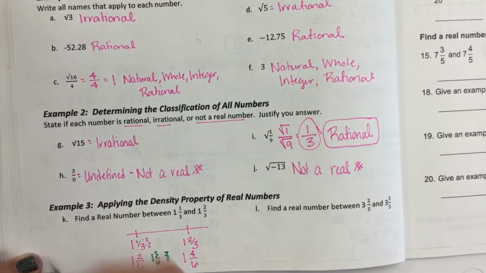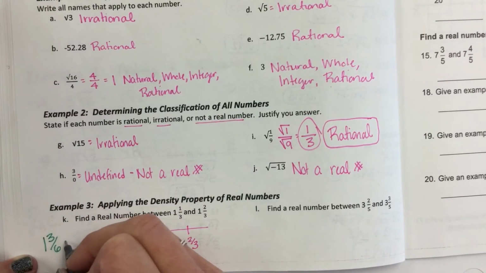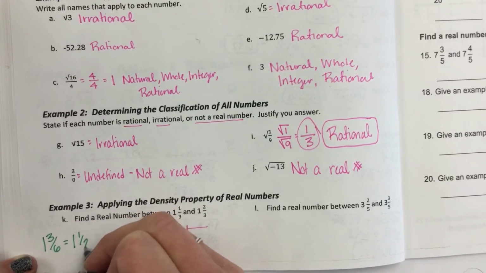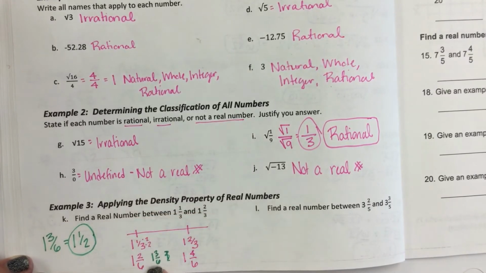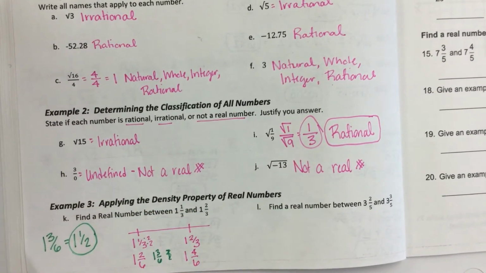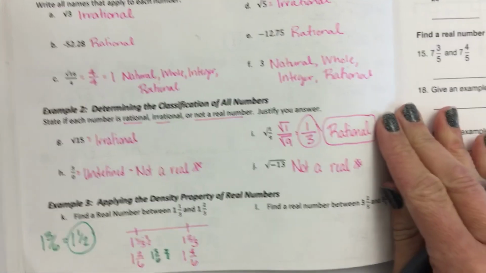So 1 3/6, or 1 1/2. Now, that's not the only number, because we could cut this into smaller chunks still. We could have denominator of 12ths and find another number, but that was just the quickest way for me to do that one for you.